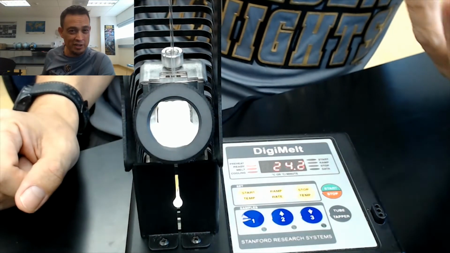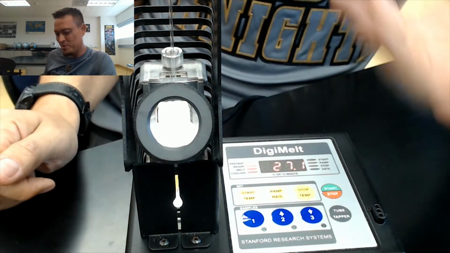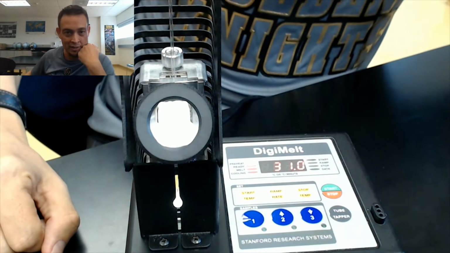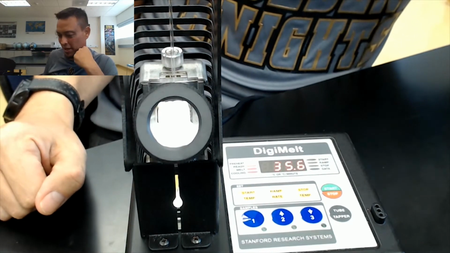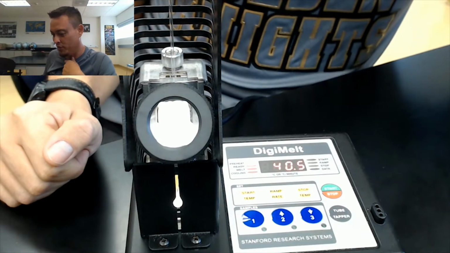And you could potentially do this. I should have done this the other way now that I think about it. But typically you want to go ahead and set this first, and then you want to go ahead and do your sample. So while it's heating up and getting ready, you can do your sample prep, save time, work efficiently.